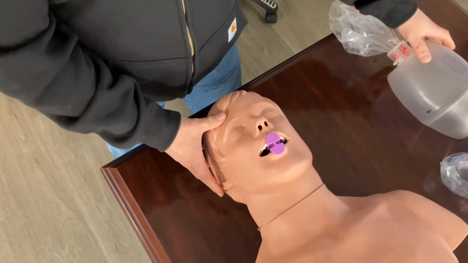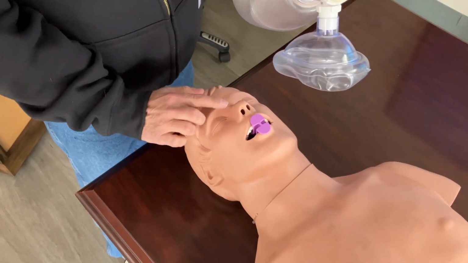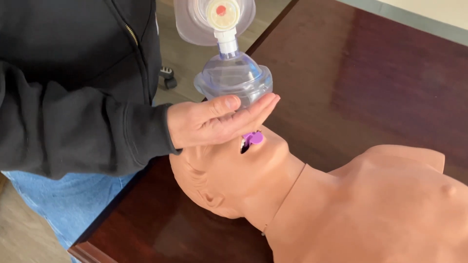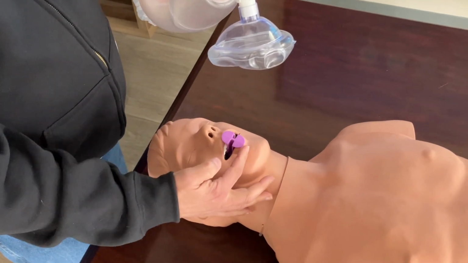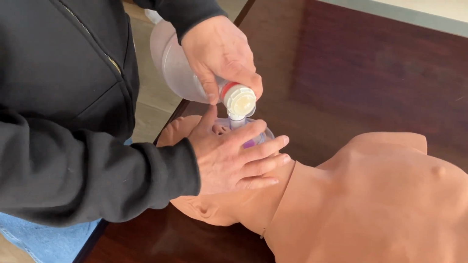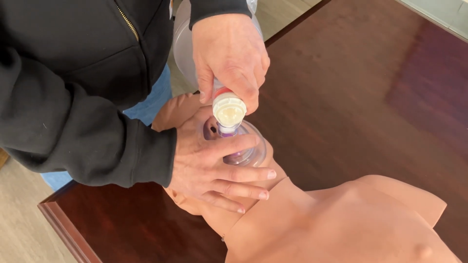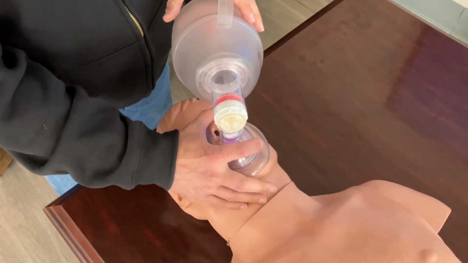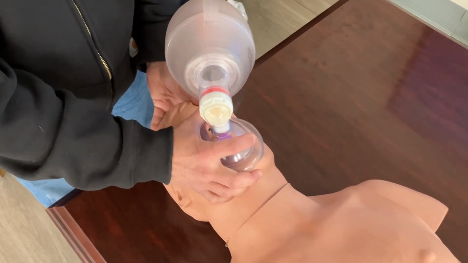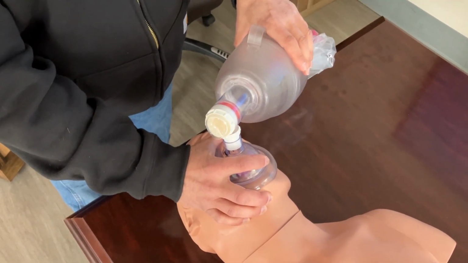Now when we use the BVM to ventilate, the narrow end of the mask goes over the bridge of the nose. The wide part of the mask goes in the little pocket just below the bottom lip. We use what they call the EC method. Our first finger and thumb create a C that goes over the mask. The last three fingers make an E that goes underneath the chin, and we bring the head back. Do a head tilt chin lift, and then we go ahead and ventilate.